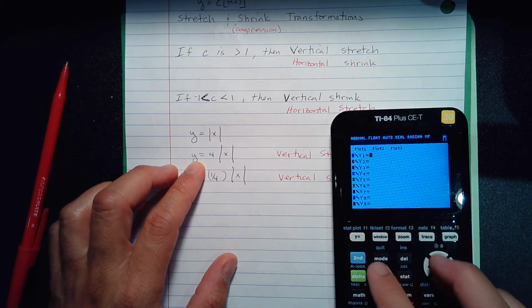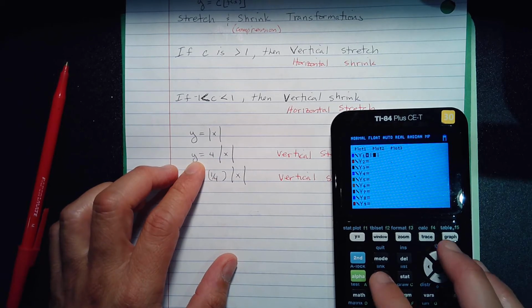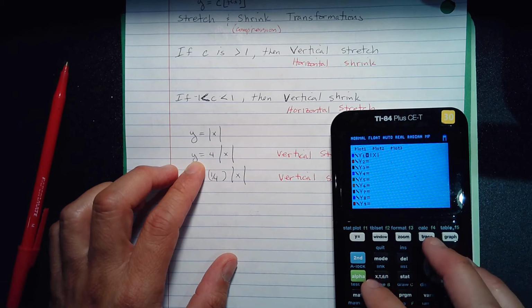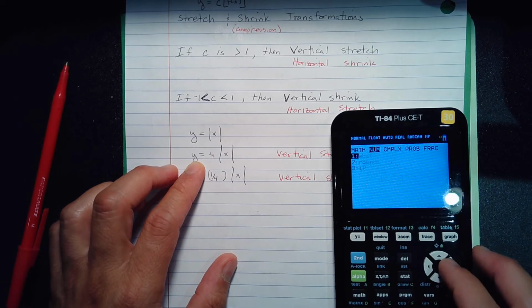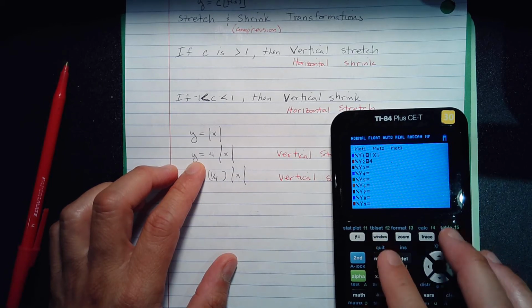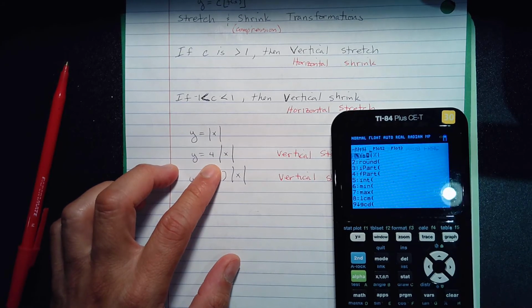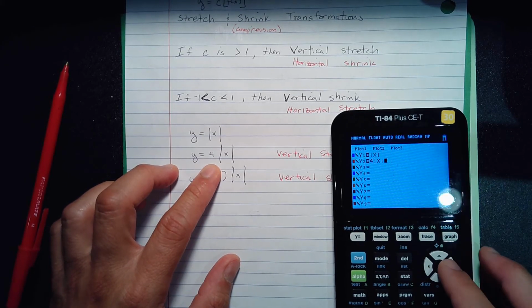So absolute value x, and then absolute value, 4, I forgot the 4 outside, 4 times the absolute value of x.